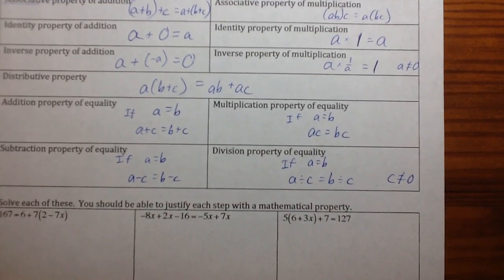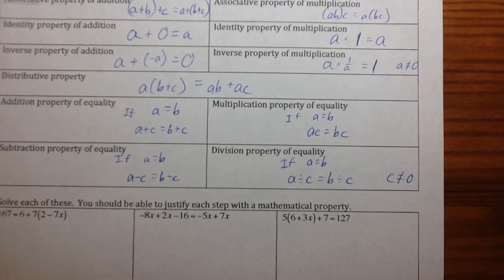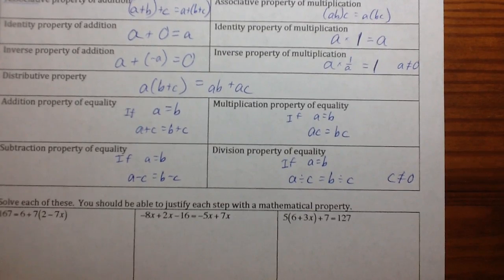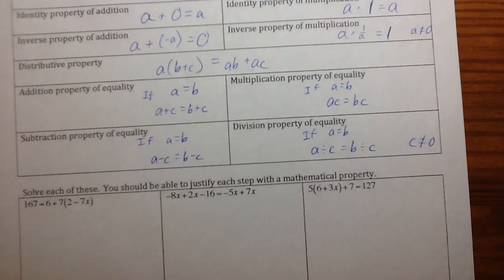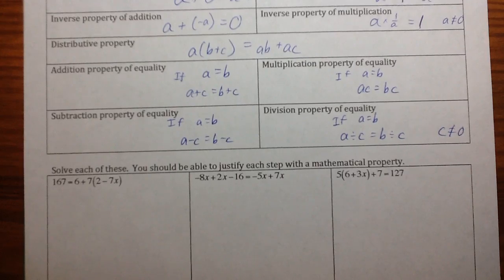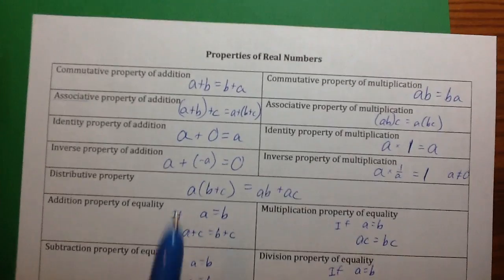All right, so we're going to solve some equations, and in the process of solving them, we are going to justify a lot of what we're doing. We may not justify every single step, but we will justify a lot of what we're doing. So we're going to go through these 5 examples, kind of algebraically and in terms of properties.